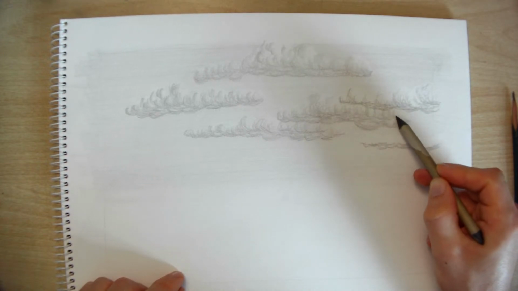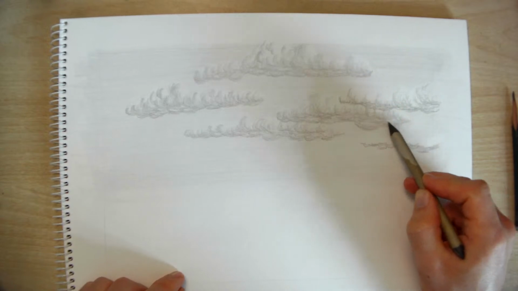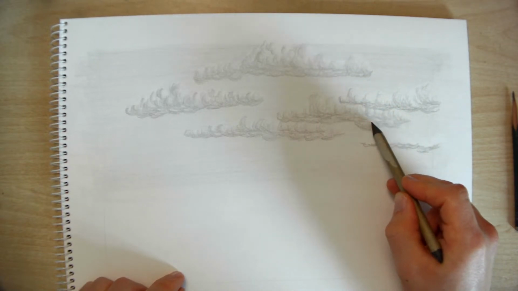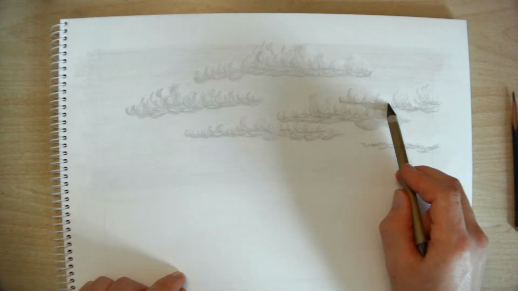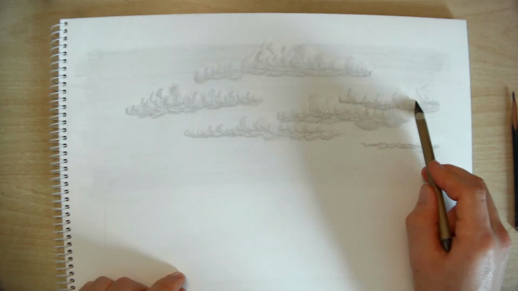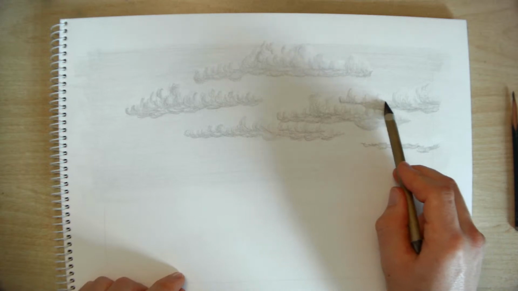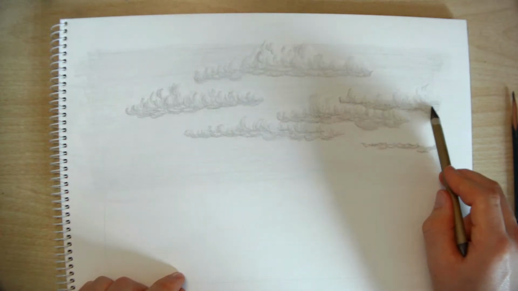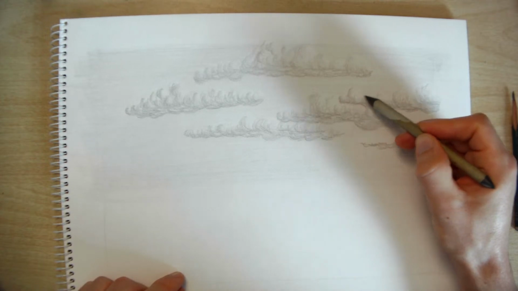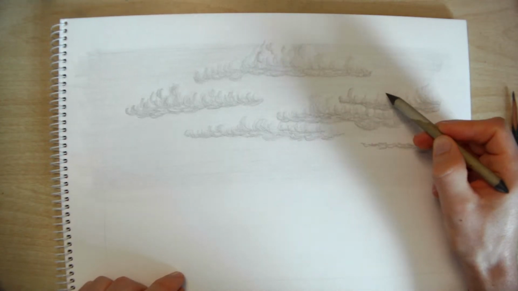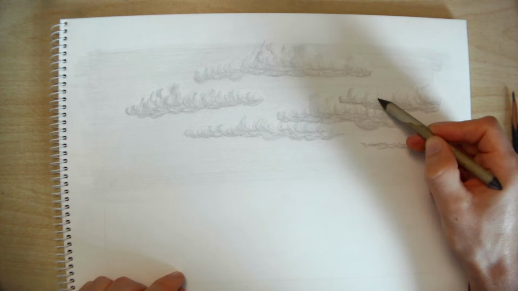Gotta keep myself from going into the next cloud already. Now it's this one's turn. A little transition from the lower area to the side area, and then fluffing up the side area.